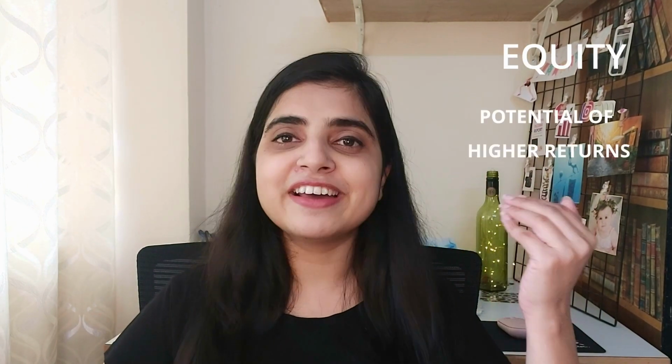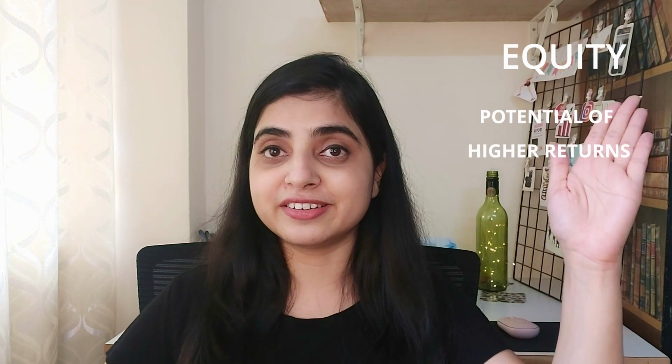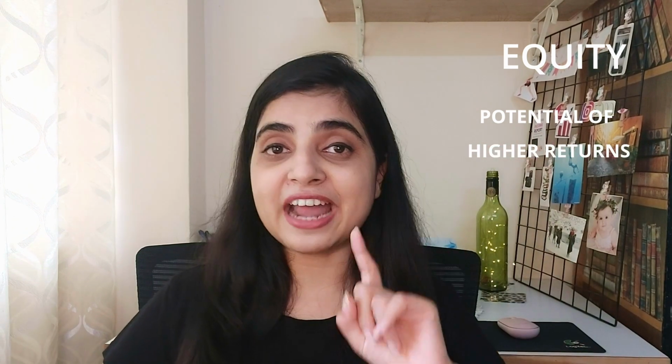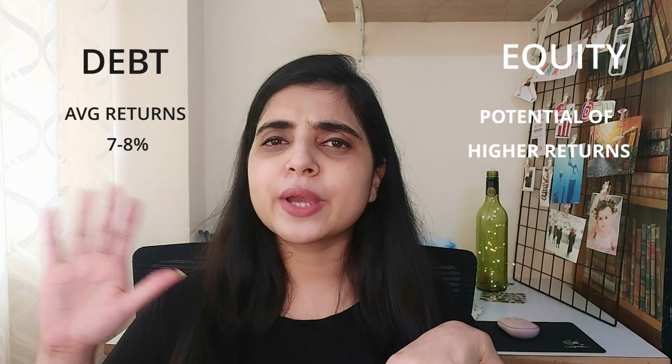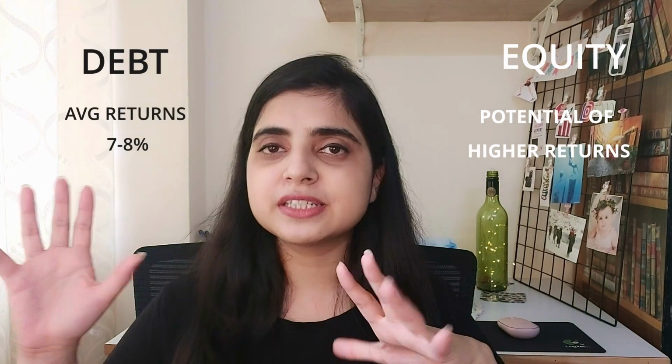So number two category is return. Generally, if you compare the returns in equity with the returns in debt, equity is generally on the higher side. Why? Because whenever there is a higher risk involved, there are chances of higher returns. But these higher returns are not guaranteed always. Remember that these are always market dependent. But yes, there is a probability of getting higher returns in equity as compared to debt. Whereas in debt, you get an average return of about 7 to 8%. Sometimes in some bonds it does go to 8, 9 or 10%, but generally it revolves around 7-8%.